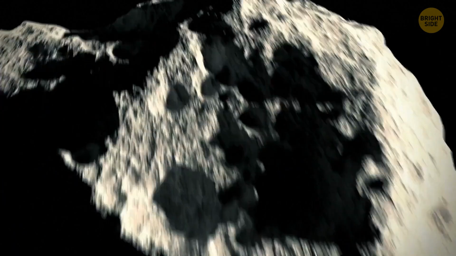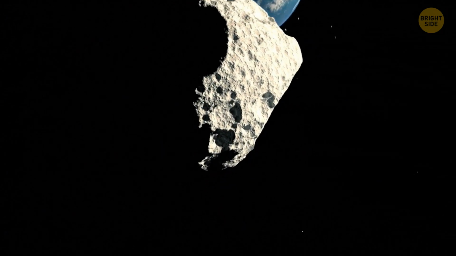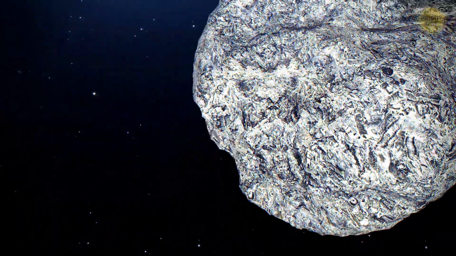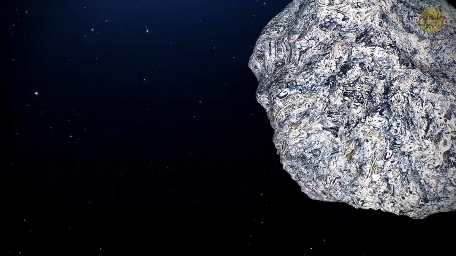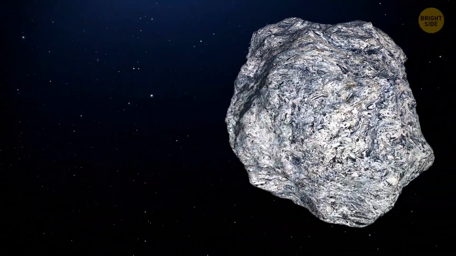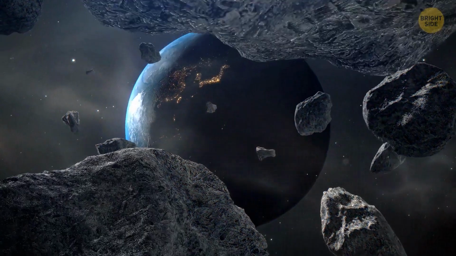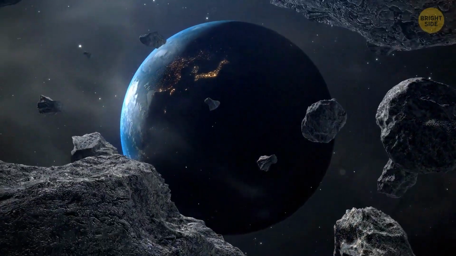Temporarily captured objects such as 2020 CD3 are rare. They need to have a specific direction and speed to be caught by Earth's gravitational pull. Otherwise, they either crash into the planet or fly in another direction.